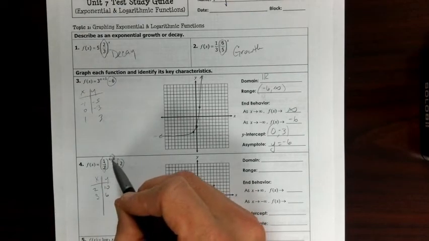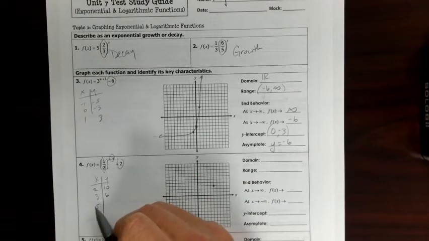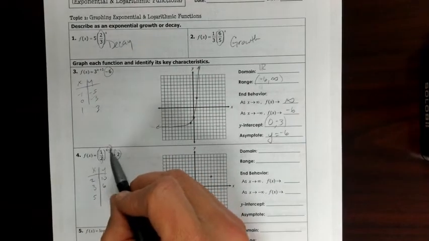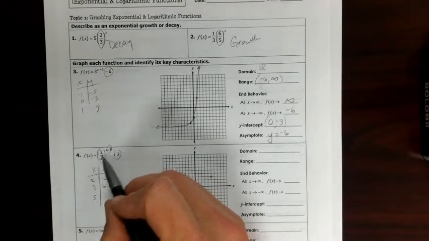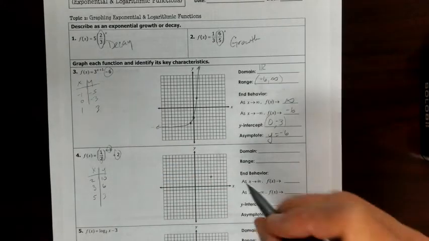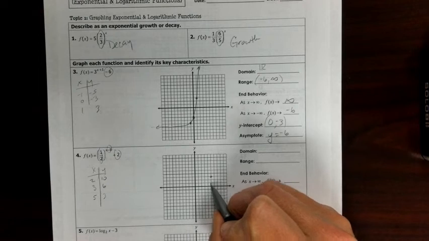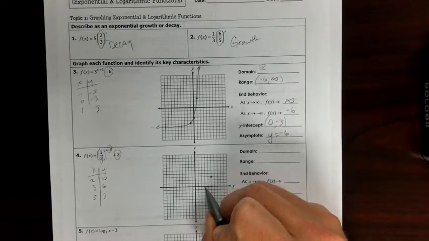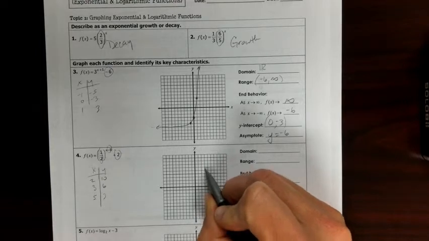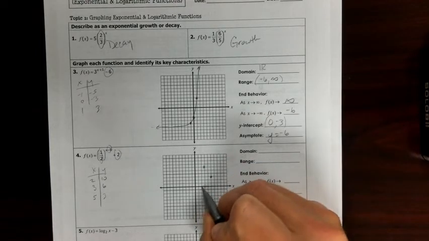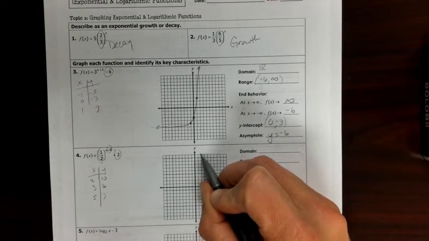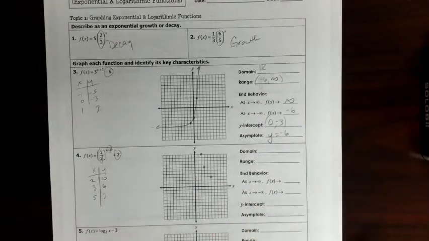If we plug in 5 right here, we're going to get 1/2 raised to the 5 minus 5, which is 0. Anything raised to the 0 is 1. 1 plus 2 is 3. So we have a point at 5, 3. And we have a point at 3, 6, and a point at 2, 10. Bam, there you go. So your decay function looks like this.